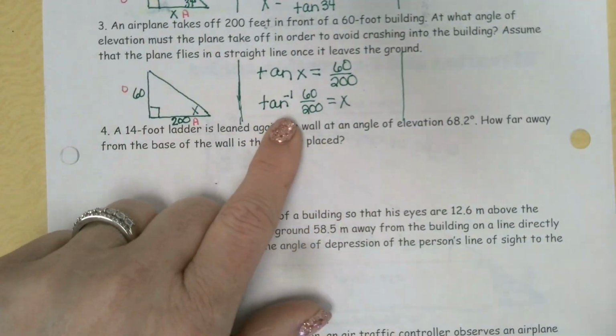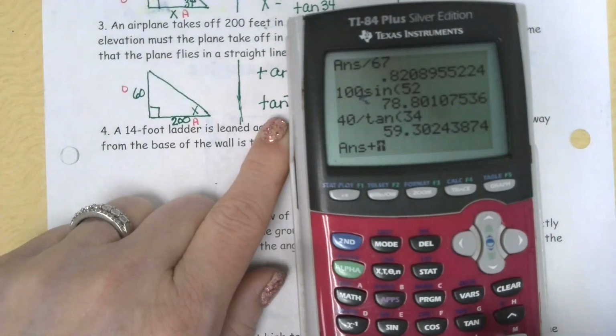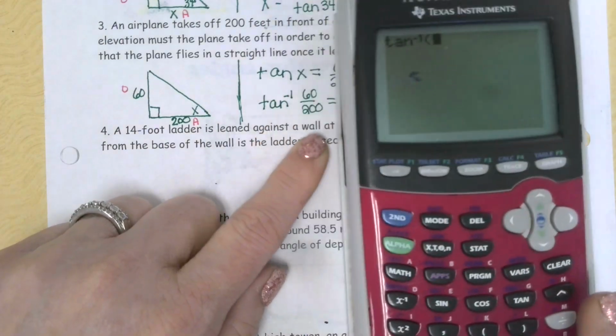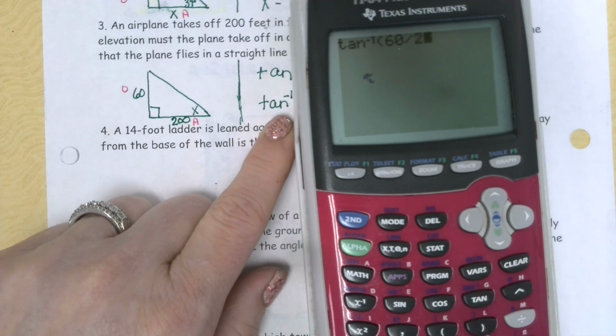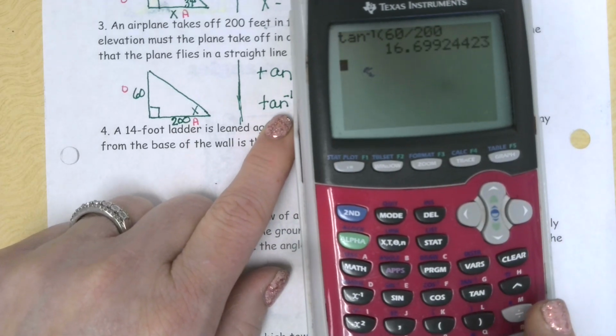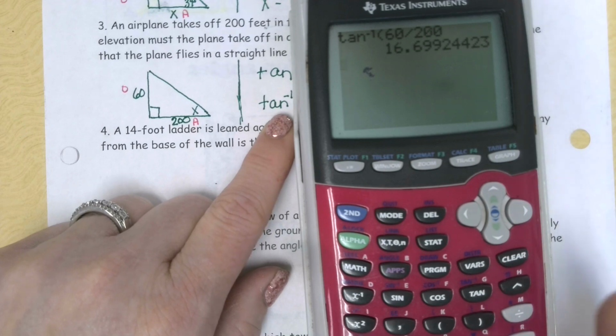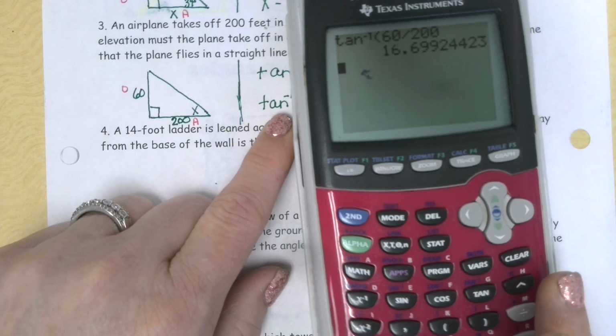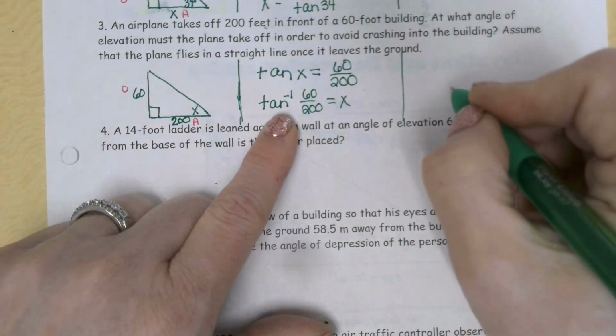Second tangent, 60 divided by 200. And we're going to round that to the nearest degree. Okay, so 17 degrees. You could put 16.7 or you could put 17 degrees.